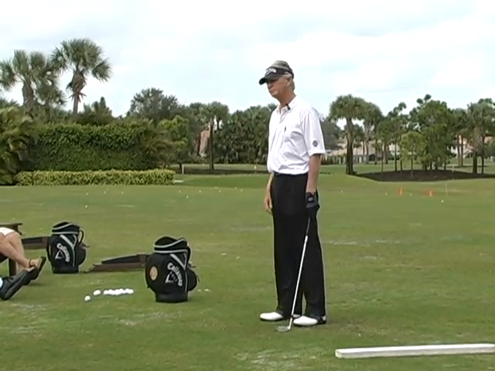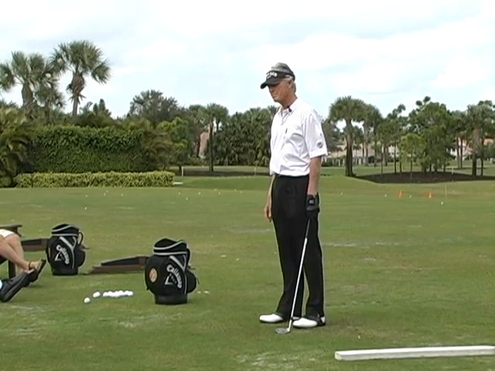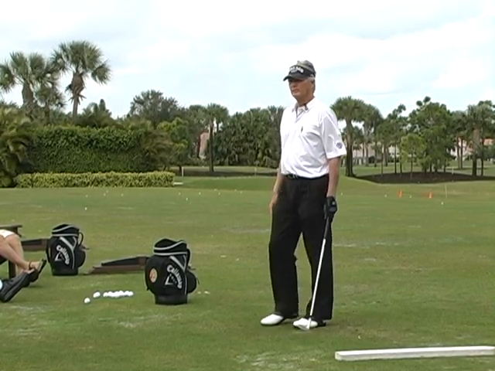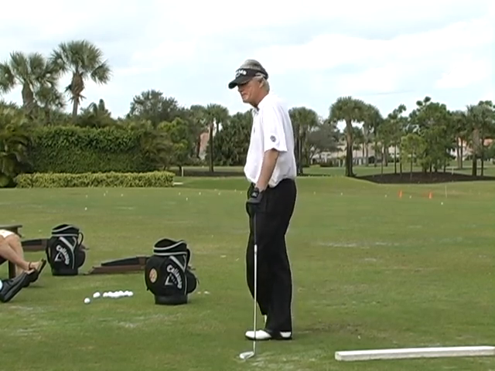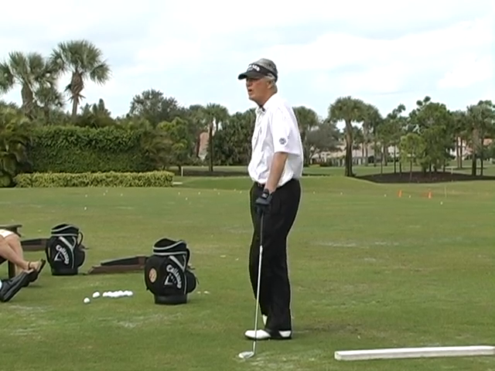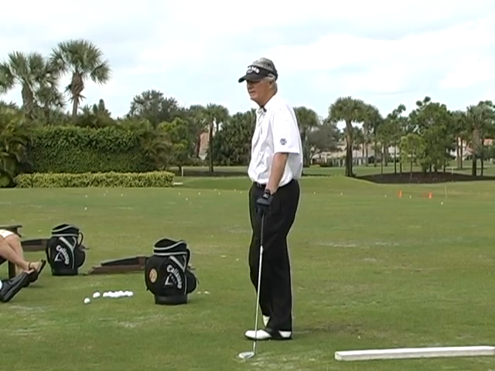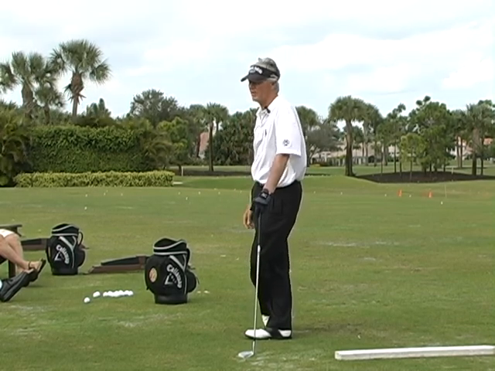Gary. Is every come over a result of your right arm taking over? When I come over the ball, as soon as I hit it, I know I came over. Is that because my left hand lost control and my right hand was in control? I would say more often than not. That's exactly right. What are my other choices? The other choice is sometimes you don't come over the ball and it still goes far to the left.